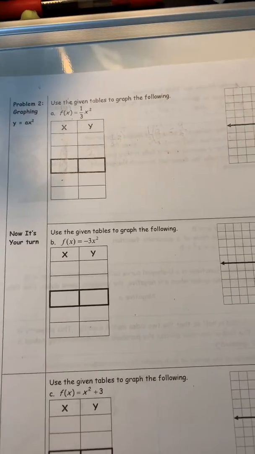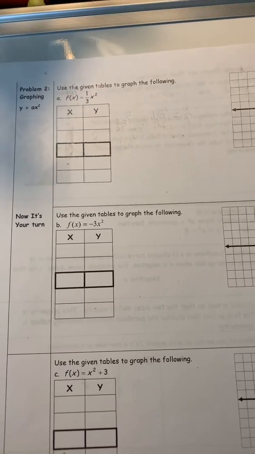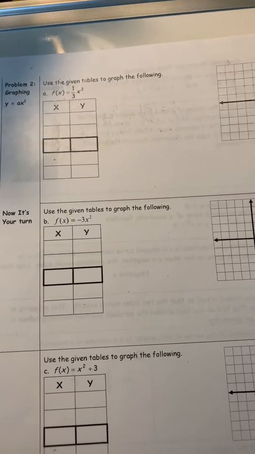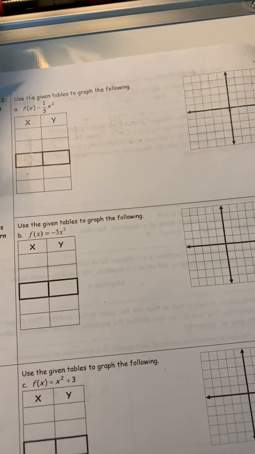Hey guys, I already have a question. Great job on you guys getting a head start on this. So the question was, what do I do again if I have an x attached to a fraction?